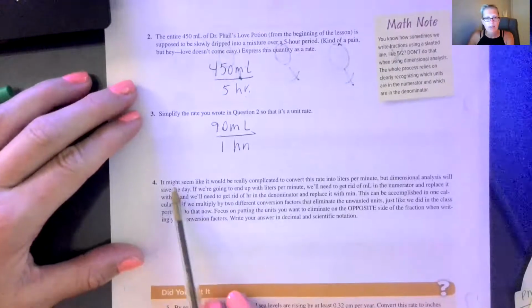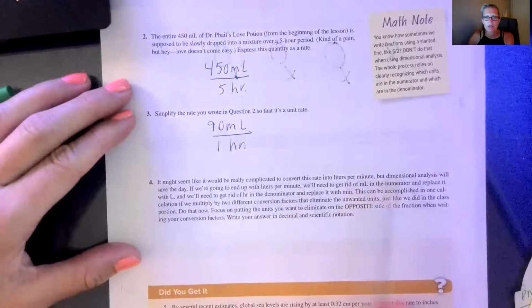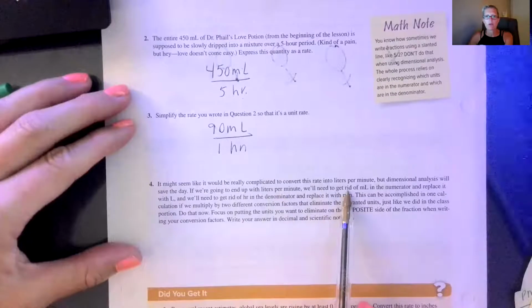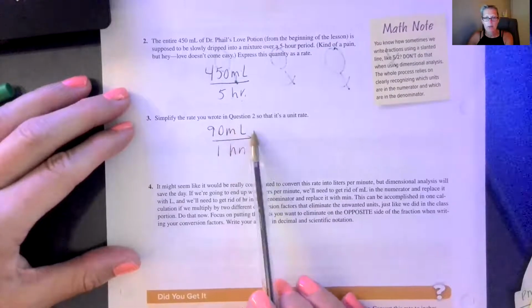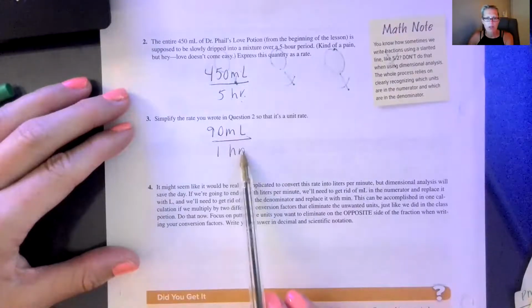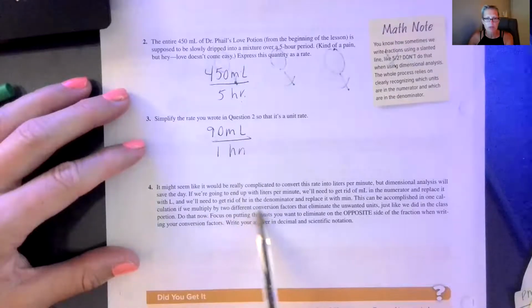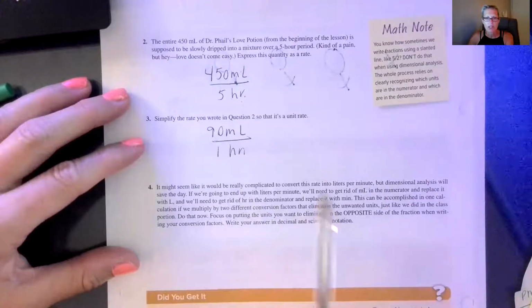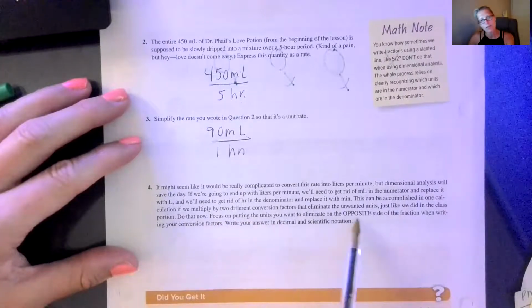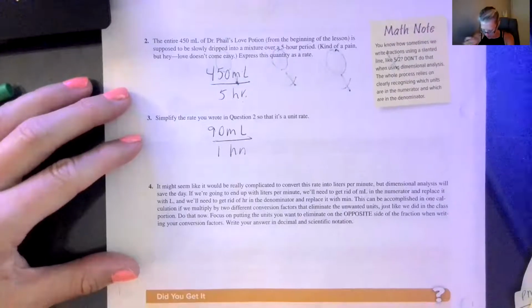Okay. Now number 4 says, it might seem like it would be really complicated to convert this rate into liters per minute, but dimensional analysis will save the day. If we're going to end up with liters per minute, we'll need to get rid of milliliters here in the numerator and replace it with liters. And we'll need to get rid of hours in the denominator and replace it with minutes. This can be accomplished in one calculation if we multiply by 2 different conversion factors that eliminate the unwanted units, just like we did in the class portion. Do that now. Focus on putting the units you want to eliminate on the opposite side of the fraction when writing your conversion factors. Write your answer in decimal and scientific notation.